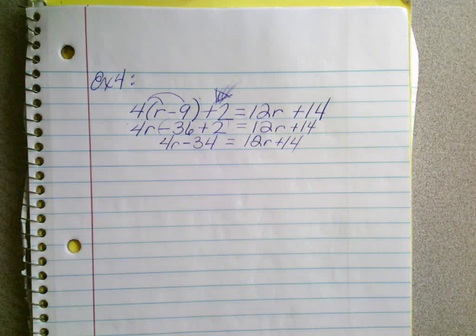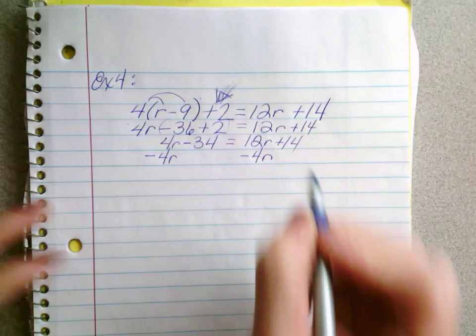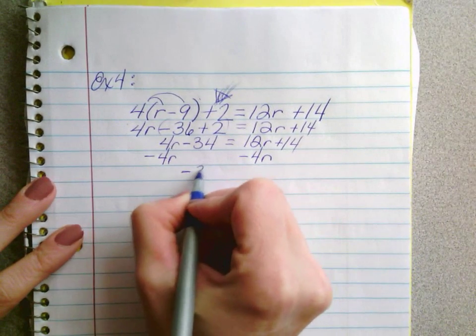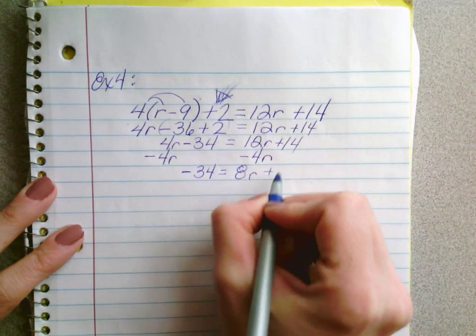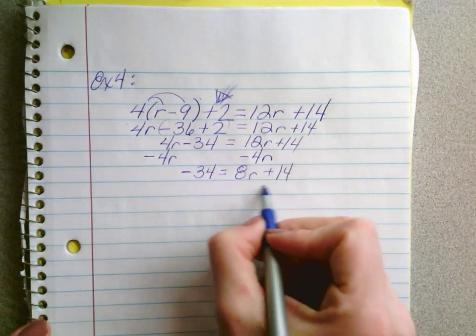Now it's kind of up to you. You've got numbers and letters on both sides. What do you want to move to where? He's right. That's what I would choose as well. Not that you couldn't subtract the 12r to the left, but I happen to prefer keeping my variables positive. I now have a number on the left and numbers and variables on the right. What do I do next?